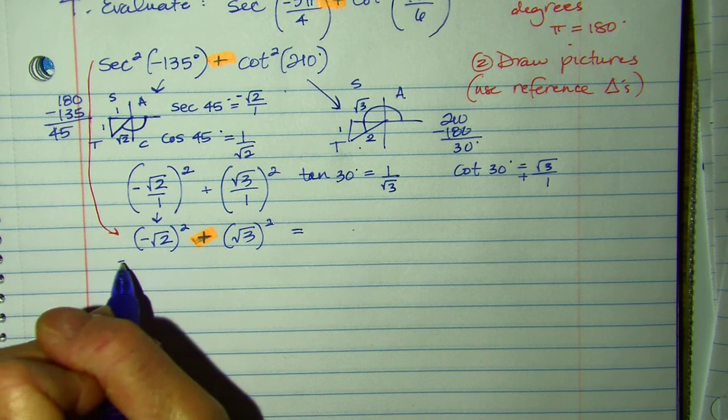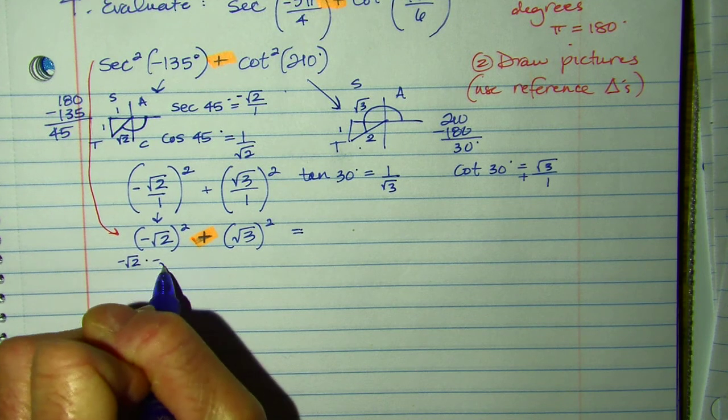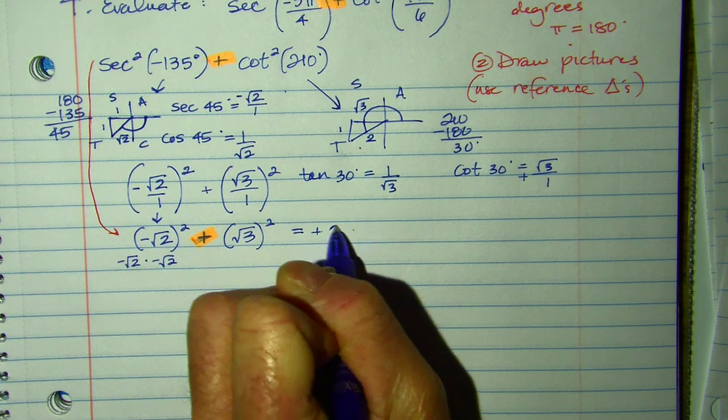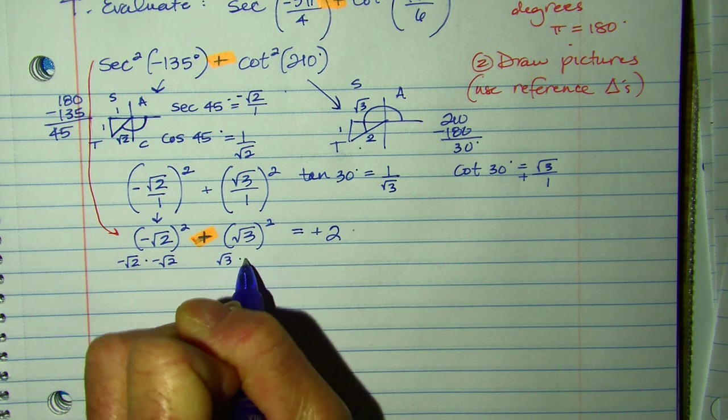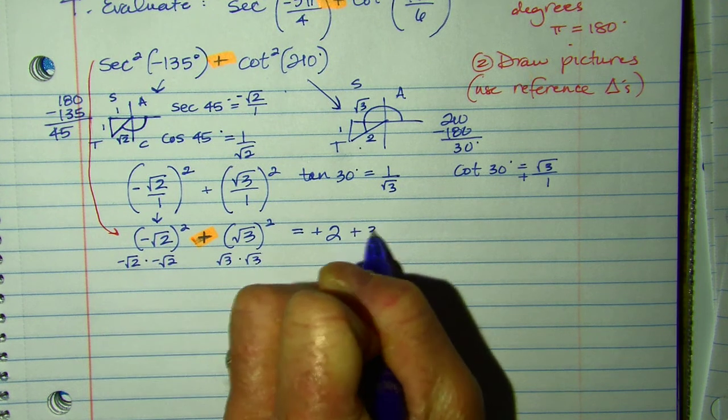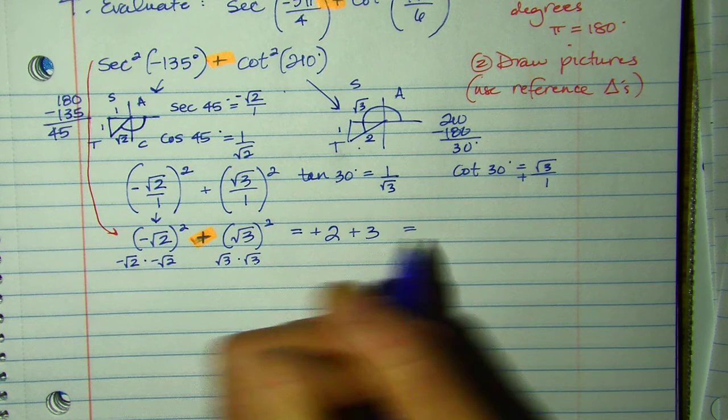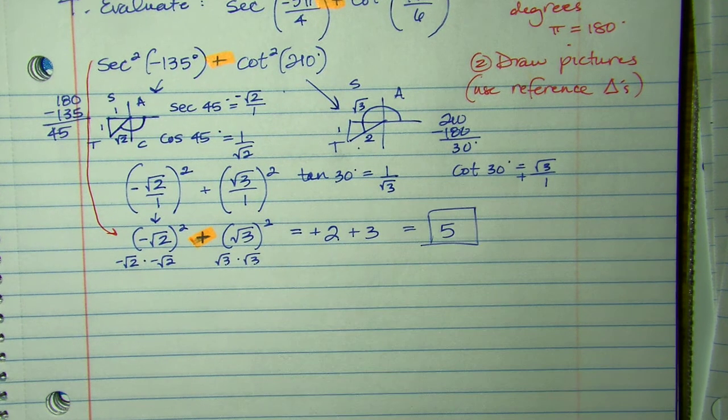So this is negative root 2 times negative root 2, so that would give me a positive 2. Root 3 times root 3 is 3, and I'm adding. So my answer is 5.